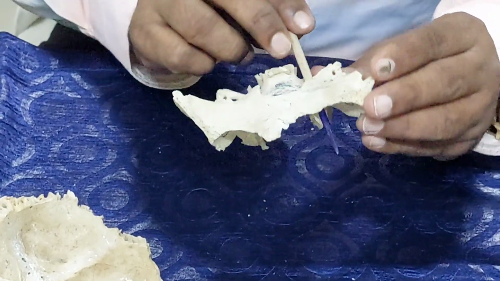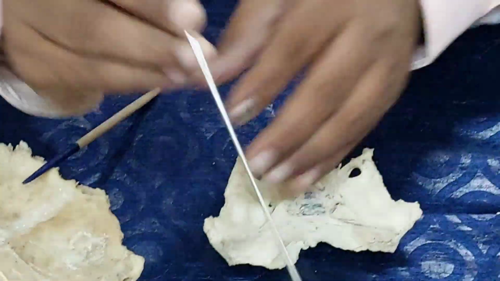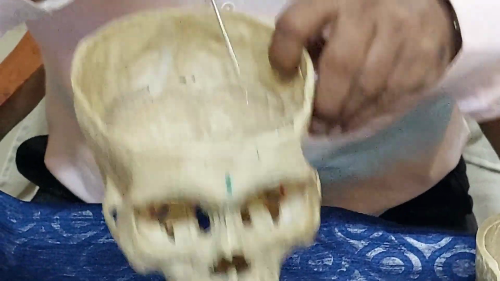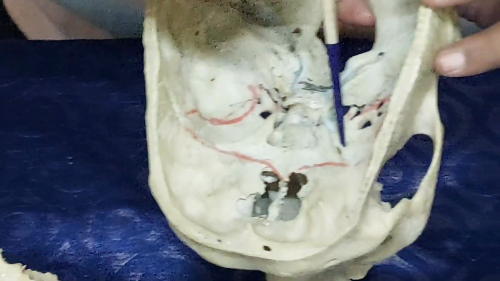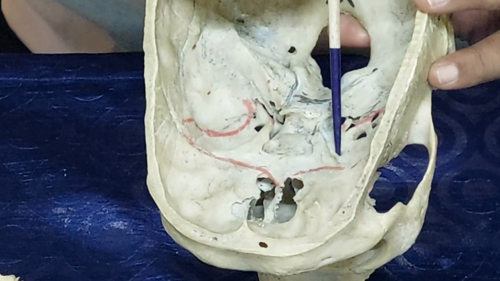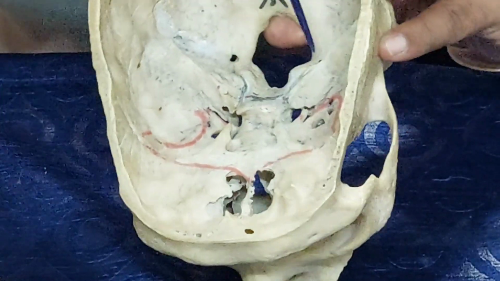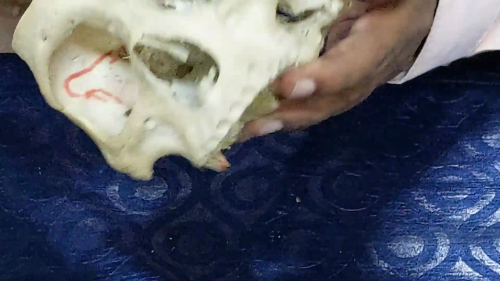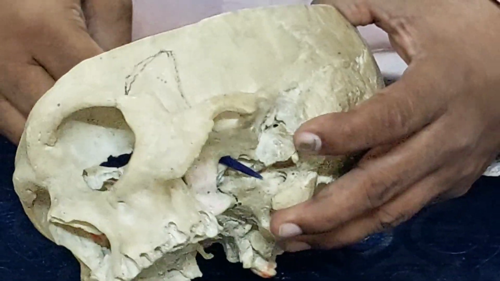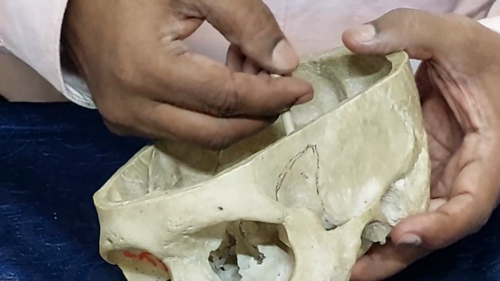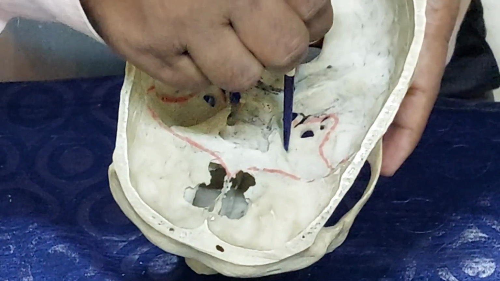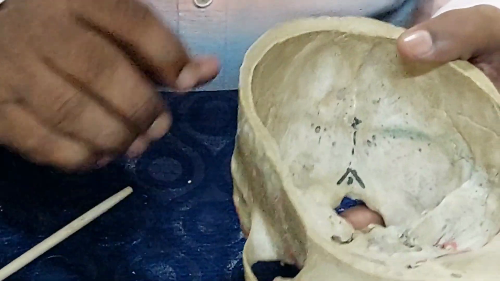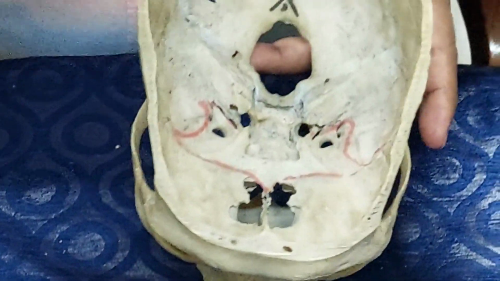The superior orbital fissure is connected with the orbit. If I see here, the superior orbital fissure is connected with the orbit anteriorly. The foramen rotundum or round foramen communicates with the pterygopalatine fossa, and the foramen ovale and foramen spinosum are connected with the fossa called the infratemporal fossa. So the infratemporal fossa by these two foramina, the pterygopalatine fossa by the foramen rotundum, and the orbit by the superior orbital fissure.